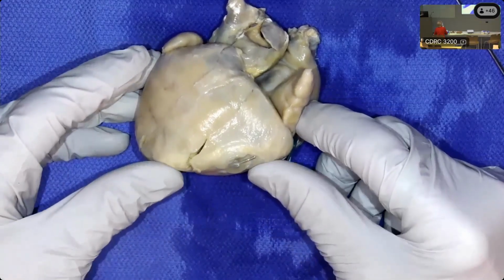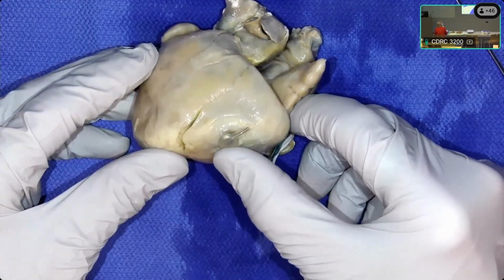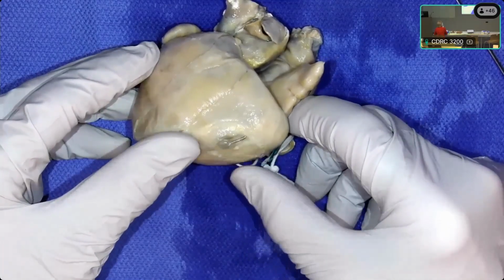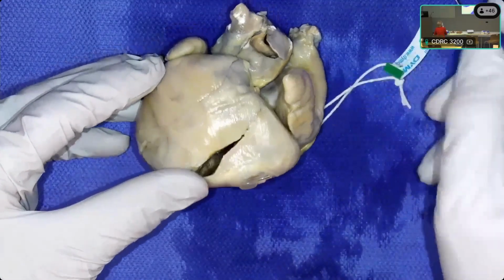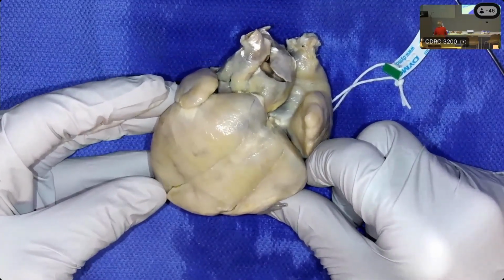And of course, the unbalanced atrioventricular septal defect. So this is a pacer wire on the epicardial surface of this left-sided, morphologically left ventricle.